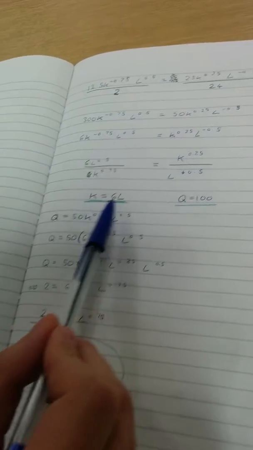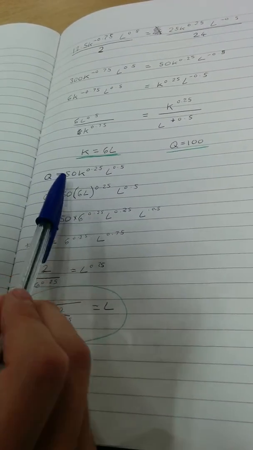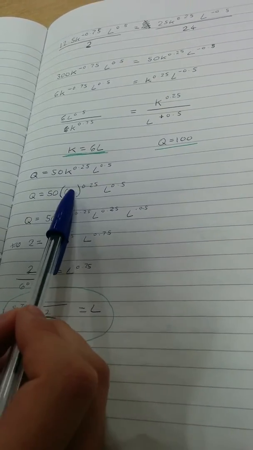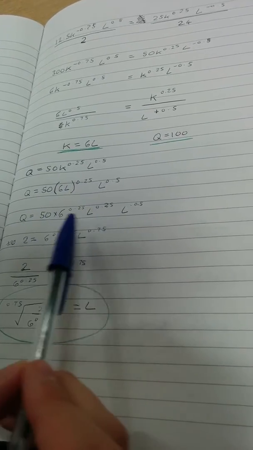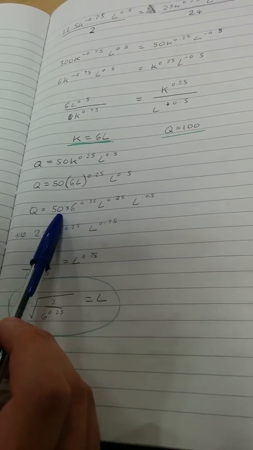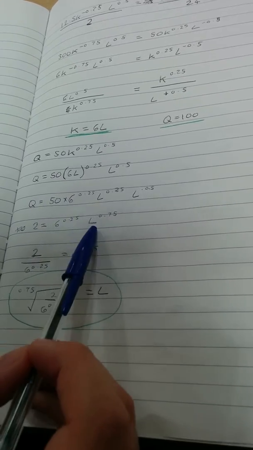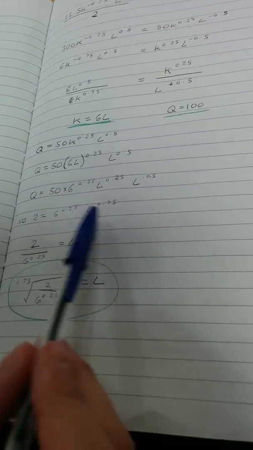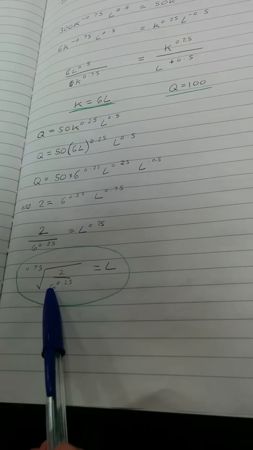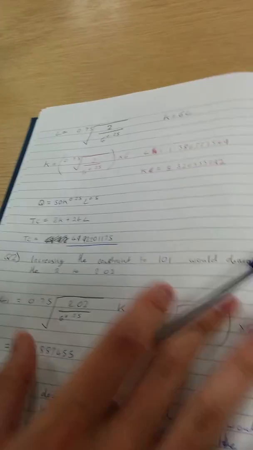Now, because we know K is 6L and that Q is 100, we can put both these factors into the Cobb-Douglas to find L. So we start off with the Cobb-Douglas and then integrate 6L into K, and then we multiply it through, and then we simplify it here. So we know that Q is 100 and there's a 50 before the Cobb-Douglas, so we just divide it by 50 to take that out, so it means it's 2 equals 6 to the power 0.25, L to the power 0.75. We then simplify that again and rearrange it to give us an L, and then we cube it. We square root cube it to get the exact figure for L.